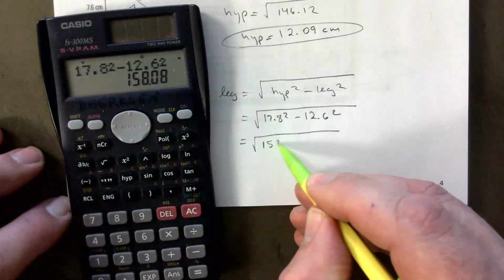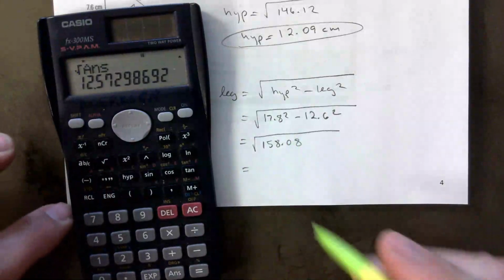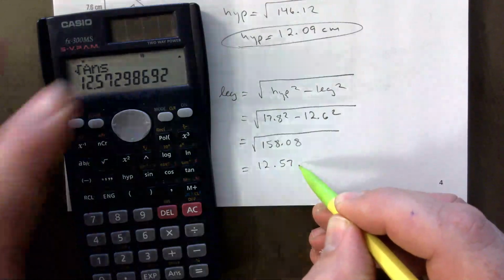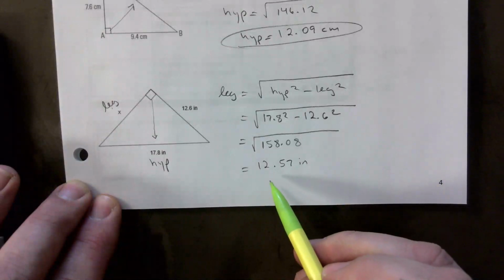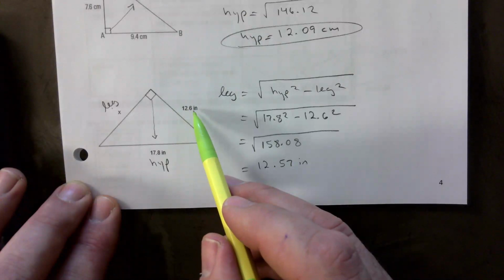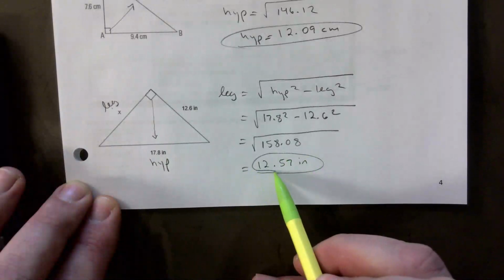It's 158.08. Taking the root gives you 12.57, what are we in, inches. It's very close to 12.6 if you think about it, if you rounded it to 1 decimal. But that's besides the point.